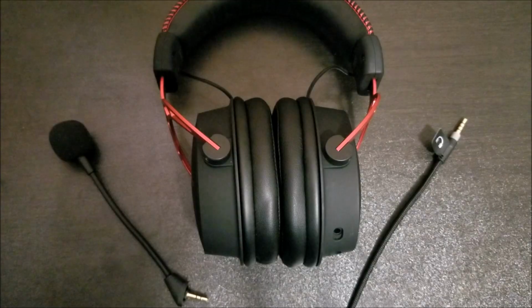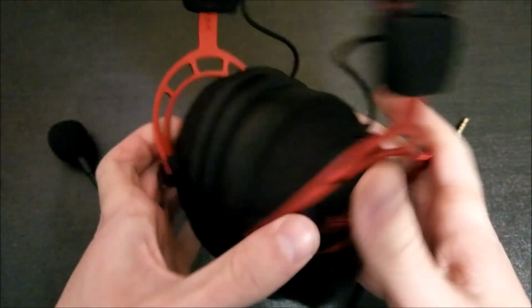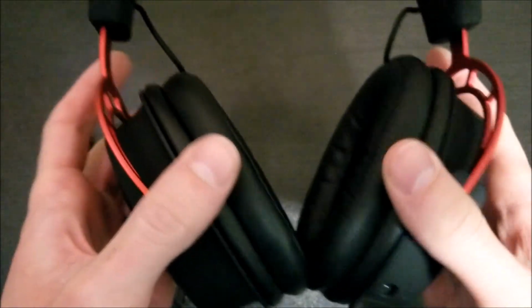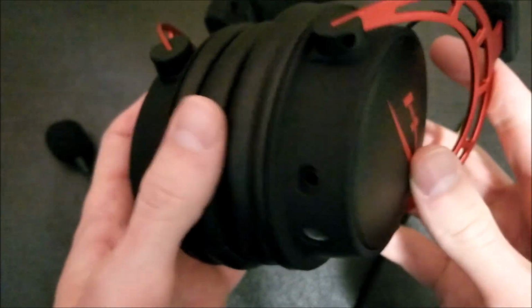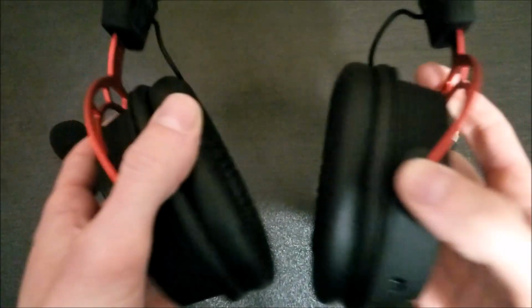Today I'm going to be showing you guys a couple tips on how to get your HyperX Cloud Alphas working properly. First, when I got these, I scoured the internet looking for a couple answers because my sound wouldn't work and my mic wouldn't work. It'd be a very low, faint sound.